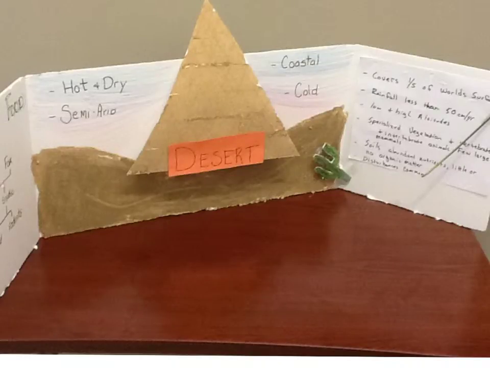Here's an example of a desert done for the ecosystem project. Notice how the pyramid pops out of the display board. That's an example of the three-dimensional effect you could add. It includes its climate and it talks about some of the geographic aspects.